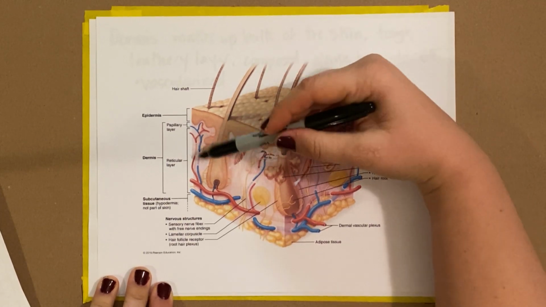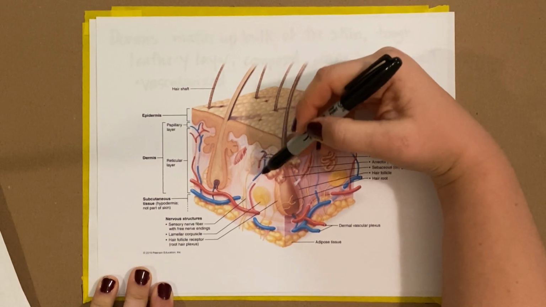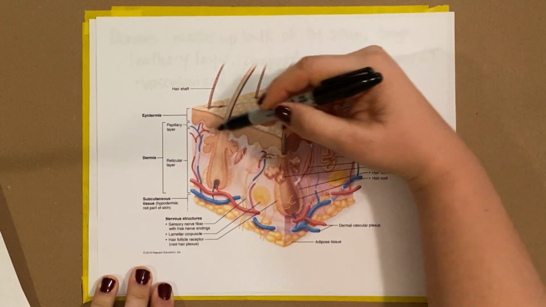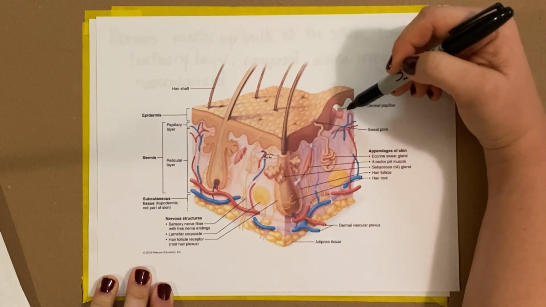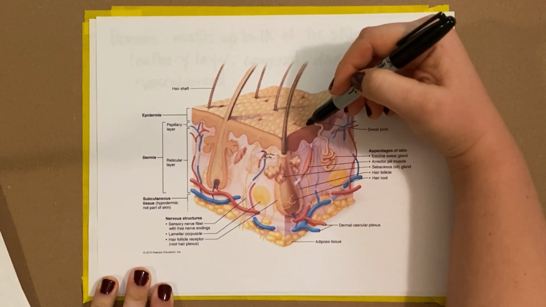So the dermis is going to have the blood, the oxygen, all of that type of thing in it. It can then diffuse into the lower layers of the epidermis. The upper layers of the epidermis are actually dead, and we'll talk about that.